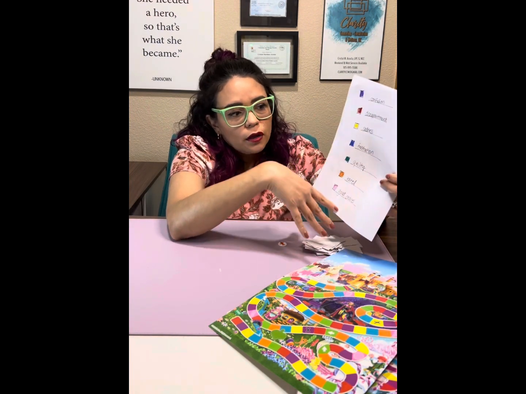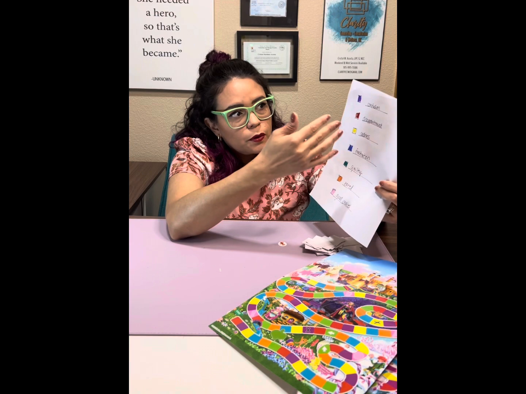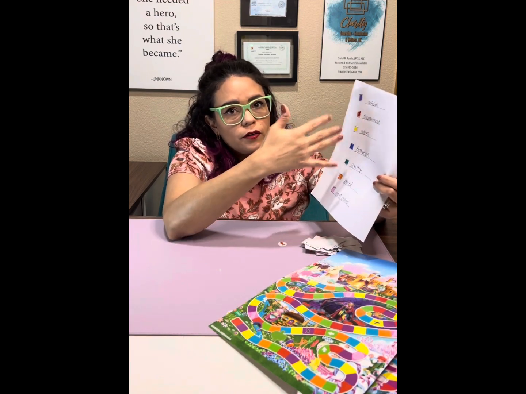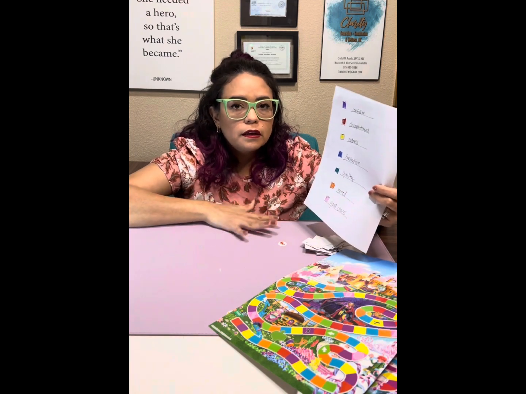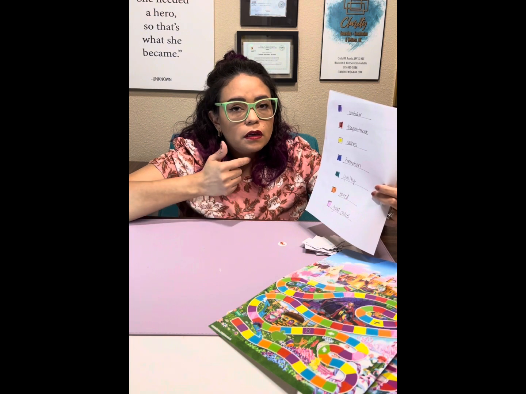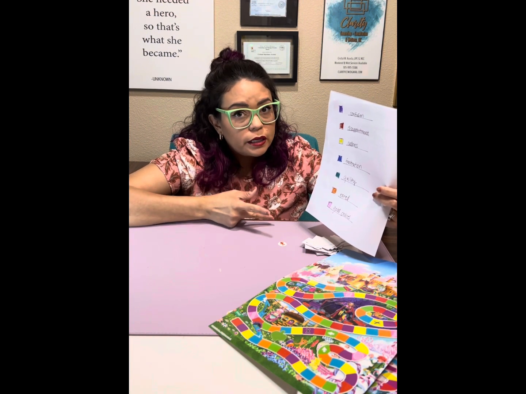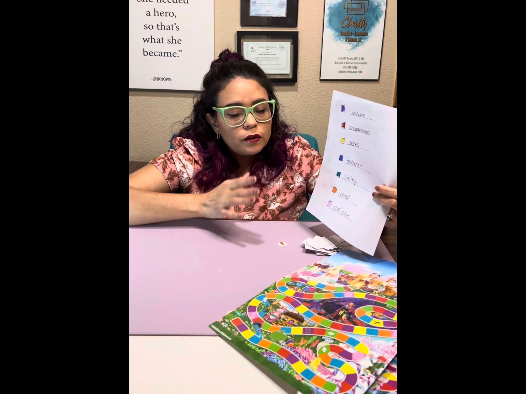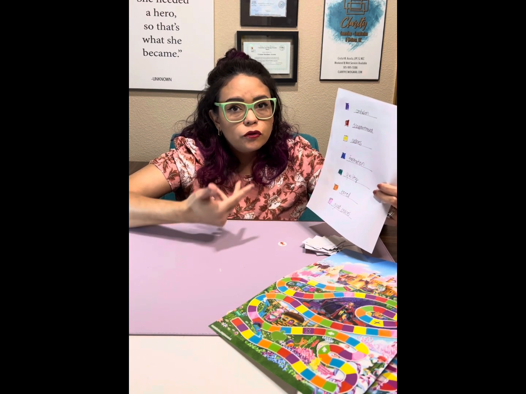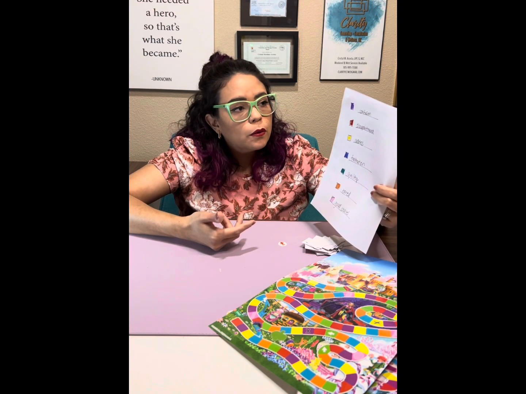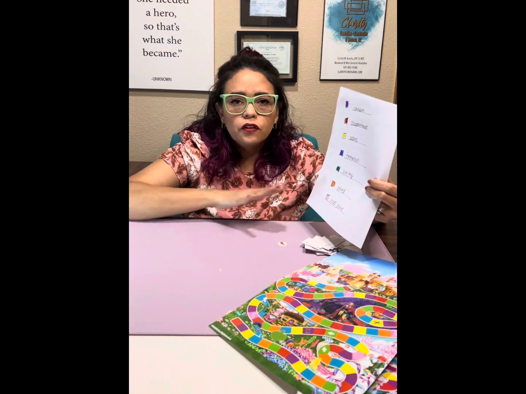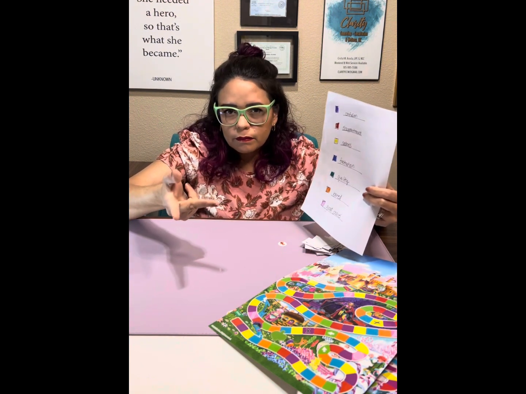So after you've colored in all of your squares, what you want to do is create a prompt for every single square. Now, this part is going to depend on a few things. It's going to depend on the age of the child, their development, what you're working on in session, right? So for example, if I want to improve a client's emotional vocabulary, what I want to do is maybe list out some words that are not just the basic happy, sad, mad, right?